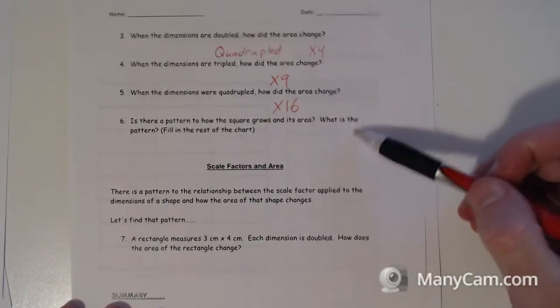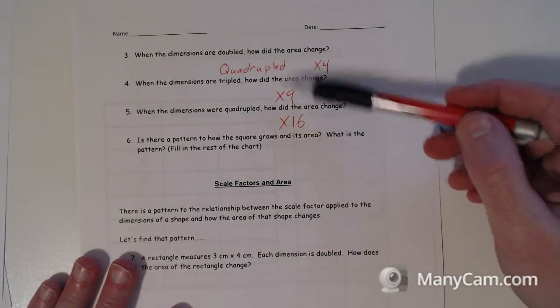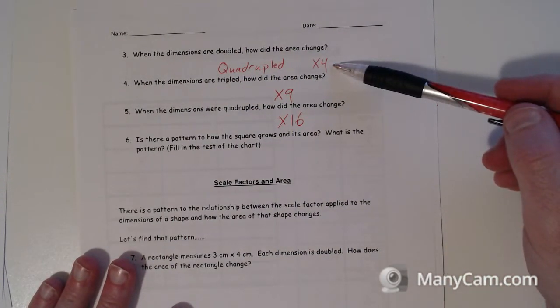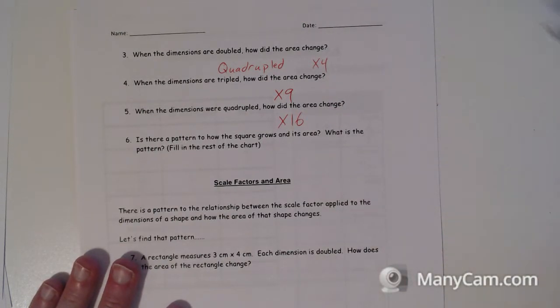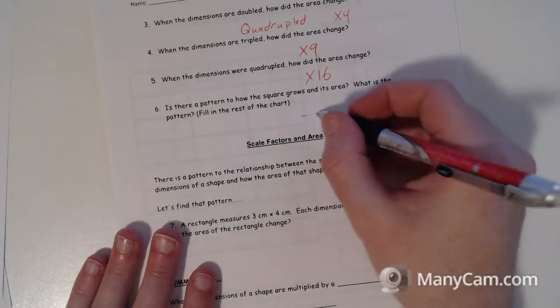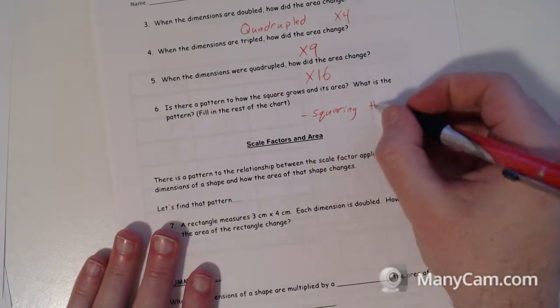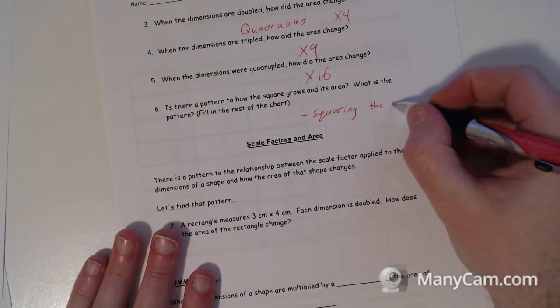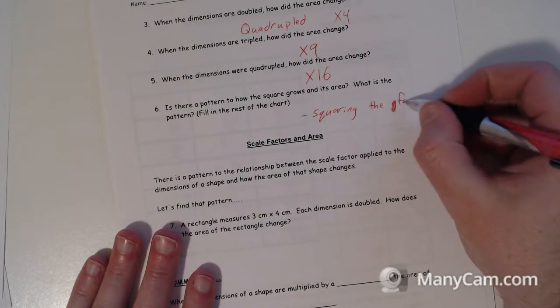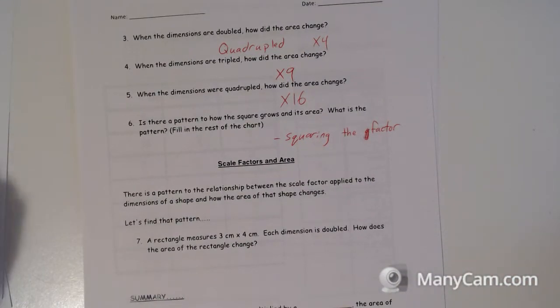So what's actually going on here? 4 becomes 16, 3 becomes 9, 2 becomes 4. How do we get from the one number to the other number? It should kind of pop out at you. What we're doing is we're squaring it. We'll call it the factor. So the amount we're multiplying the lengths by, we're squaring that number to get to the new area.